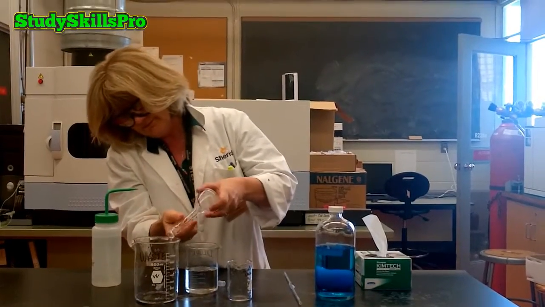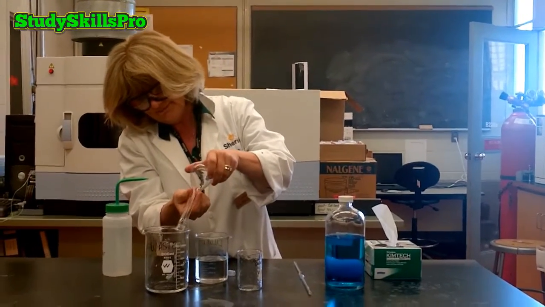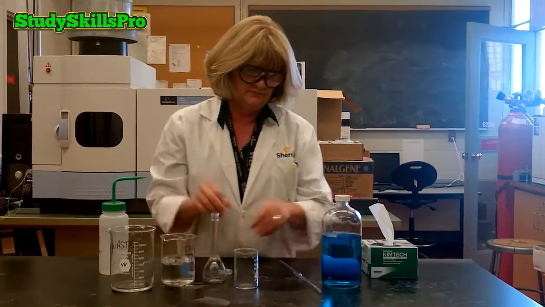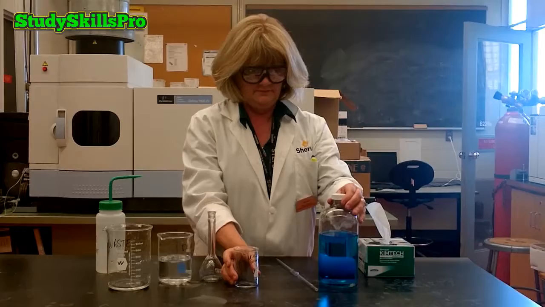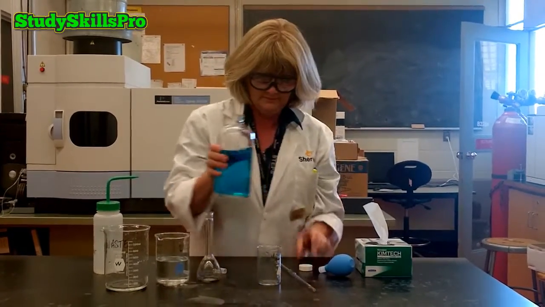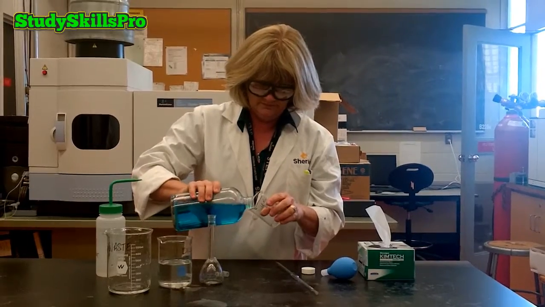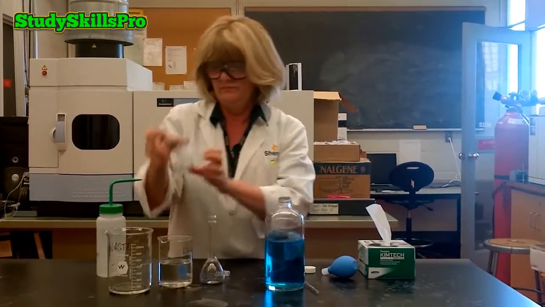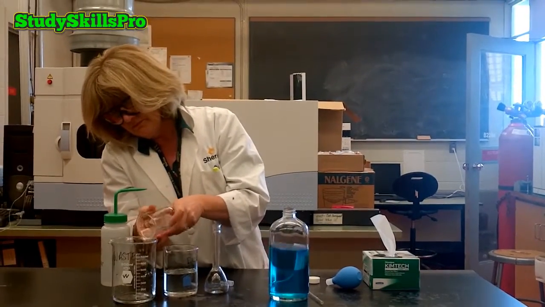Once you have analytically rinsed your volumetric flask, you are now ready to pipette your stock solution. Before doing this, you can transfer an aliquot of your stock solution to a beaker. You must first analytically rinse this beaker before transferring the stock solution.